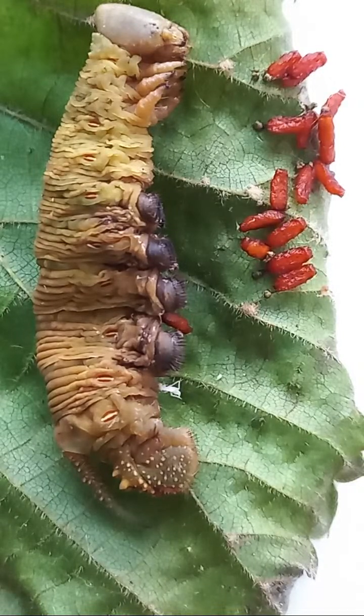And they are larval parasitoids. We know there are different types of larval parasitoids. For instance, we have endoparasitoids, which develop inside the host. And we have ectoparasitoids, which develop on the body of the host.